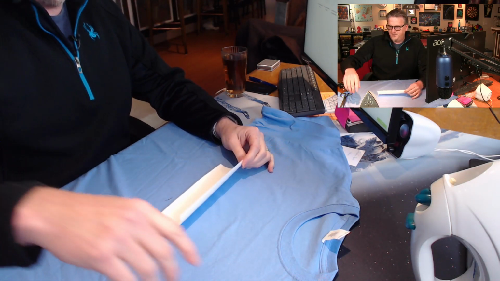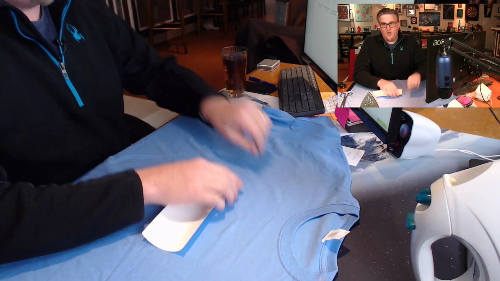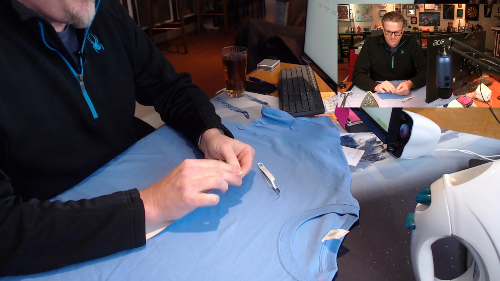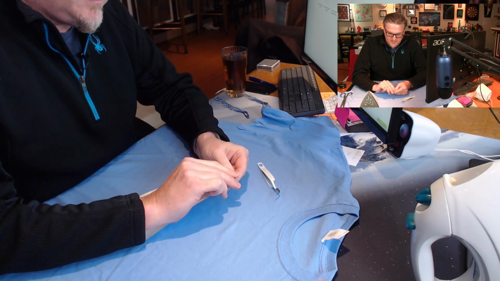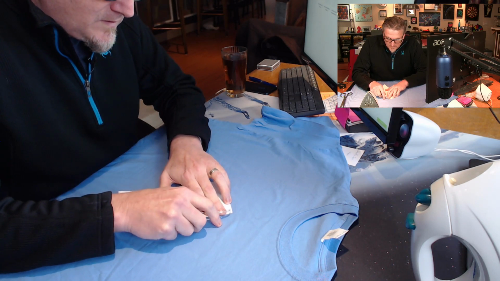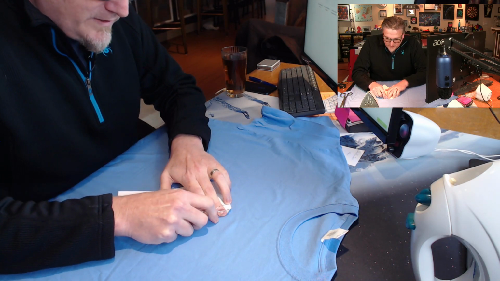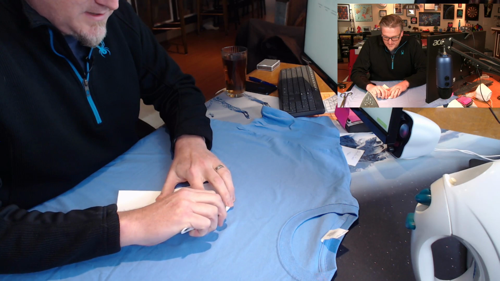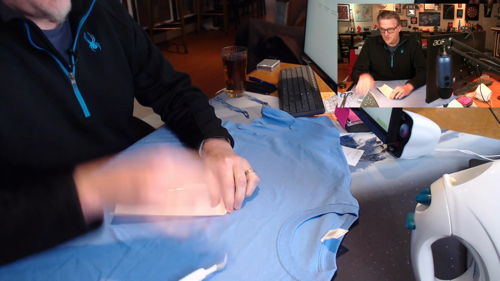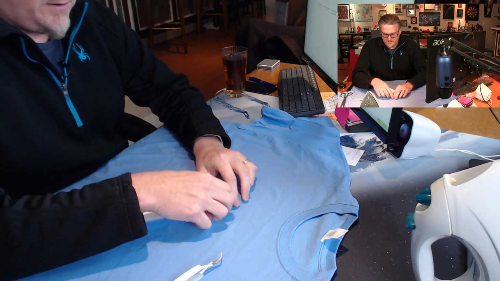Now this is a fun process that we like to call weeding. And what we do is we start by peeling off the layer first. I usually have a tool that looks like a dental pick, but that's upstairs. All right, there we go. So we want to start by peeling the vinyl off the back.